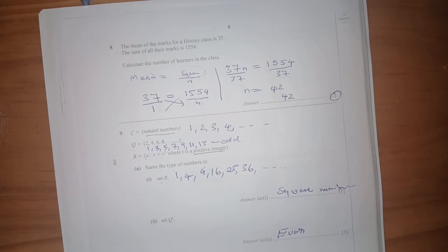Now list the lowest 3 elements of R not Q. So we want R, the square numbers, intersecting not Q, which means that this is odd. We want odd numbers that are square numbers, the first 3.